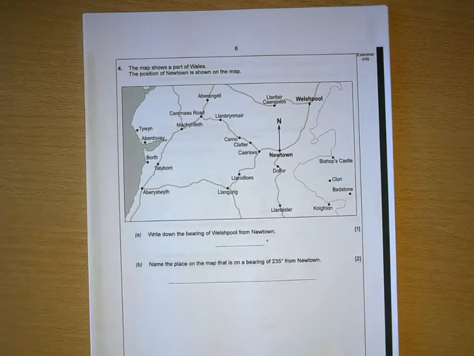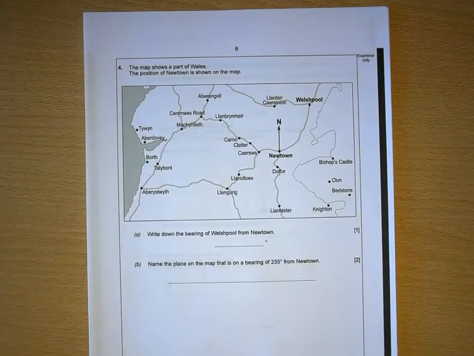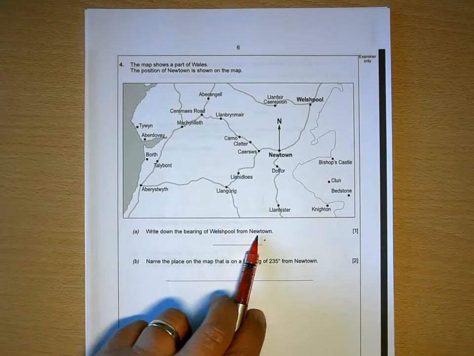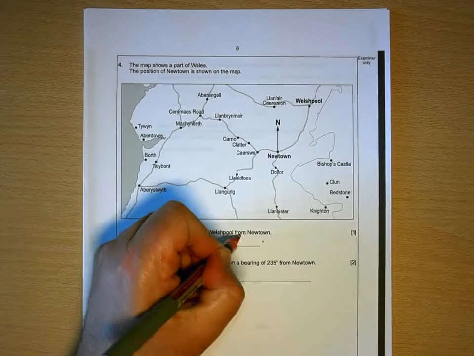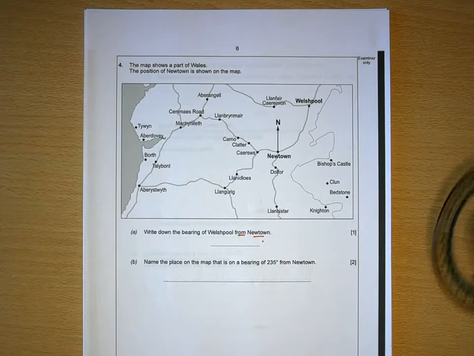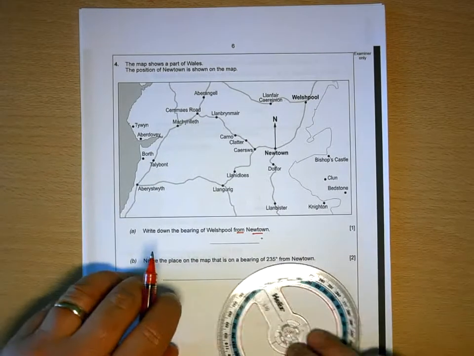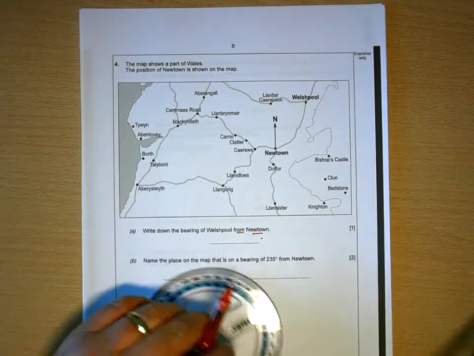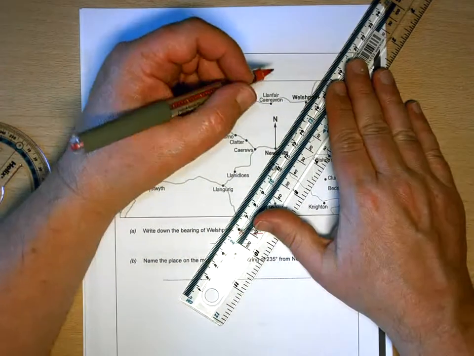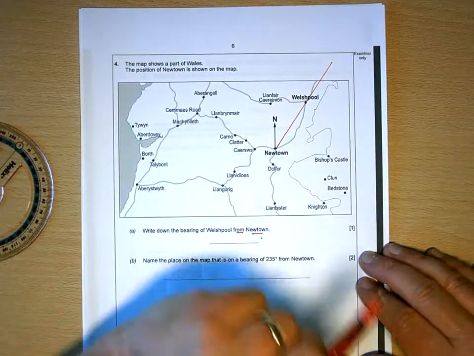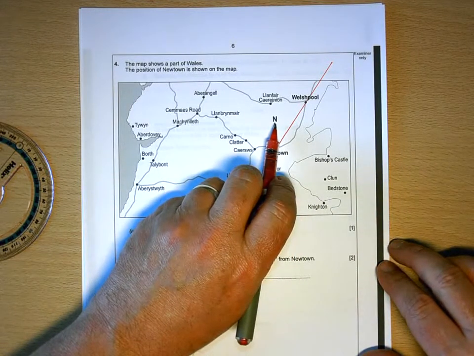Question 4. The map shows a part of Wales. The position of Newtown is shown on the map. Write down the bearing of Welshpool from Newtown. So the from bit is important because that's telling you where you're standing. So that's telling you where you're going to put your angle measurer. You need to remember that you measure bearings in a clockwise direction from north, when north is 0 degrees.